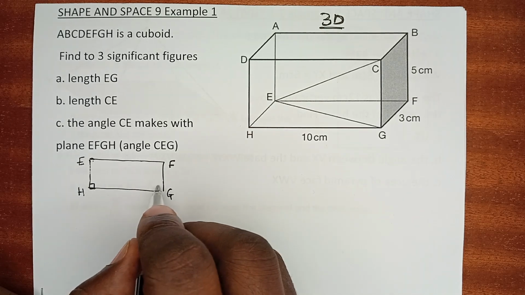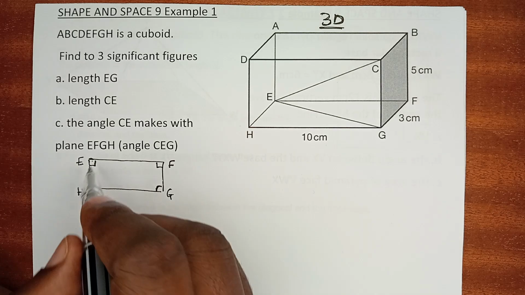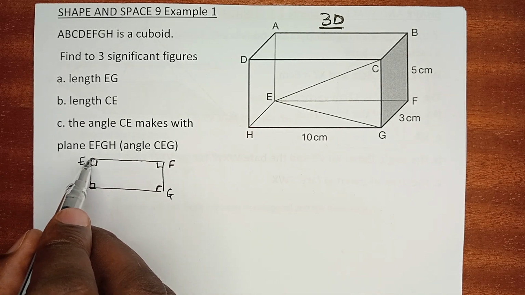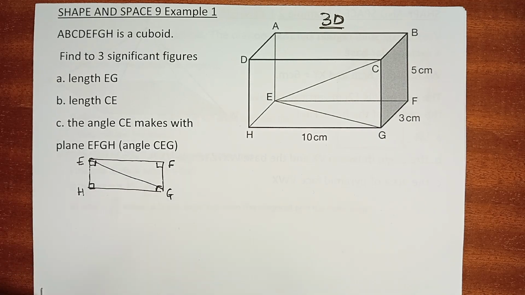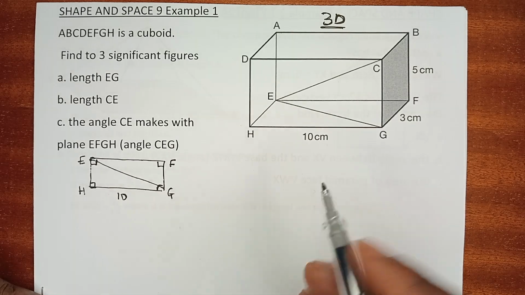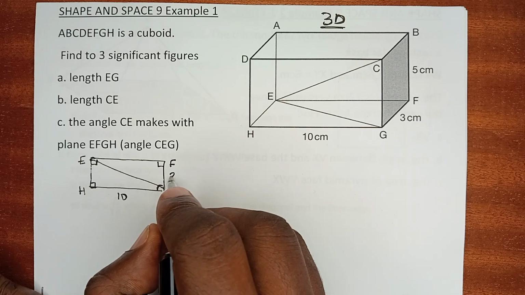All these angles are 90 degrees. They are right angles. So what we are supposed to calculate is the length from E to G. And I must say, HG is already 10, we are told in the question, and GF is 3.